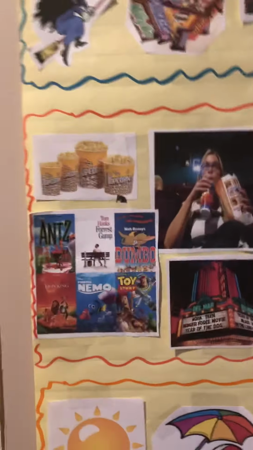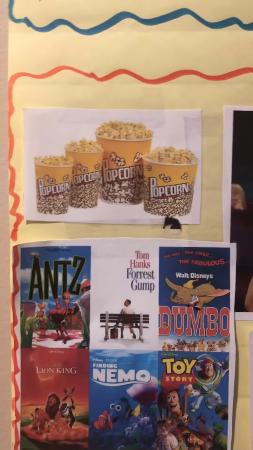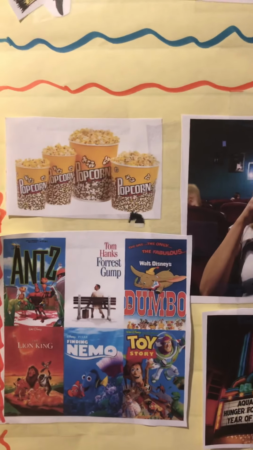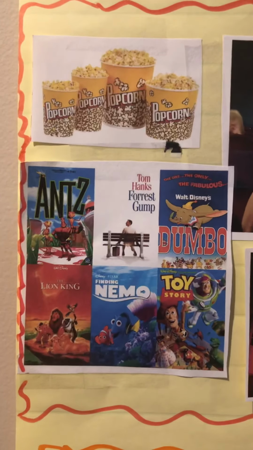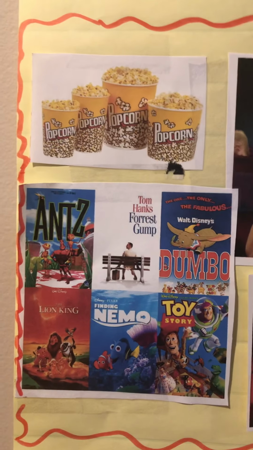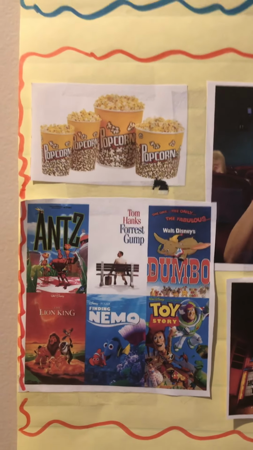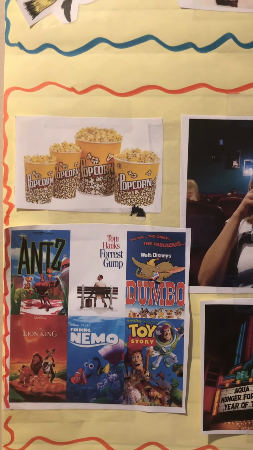All right, let's check this one out. Sorry for my phone. It's going all different sorts of ways right now. So let's zoom in and let's check out our clues. Ooh, my gosh. Look at the top. That is one of my favorite things as well. Hot buttery popcorn. I love it. And down below, I see Toy Story and Dumbo, Finding Nemo, The Lion King, ants, and something called Forrest Gump. I'm trying to use my knowledge about the world to figure out what those things are.